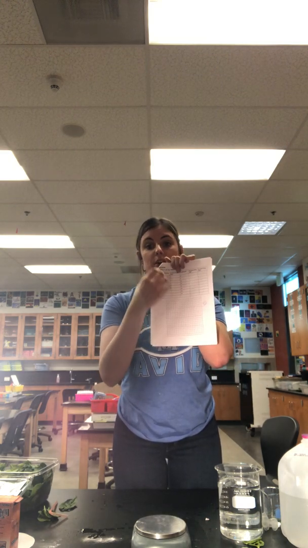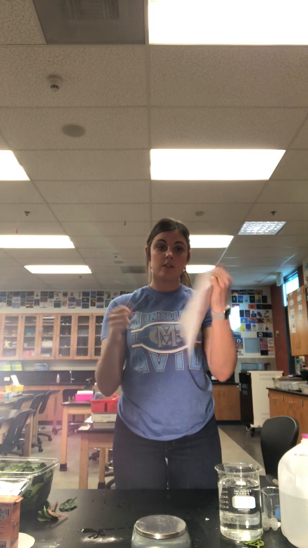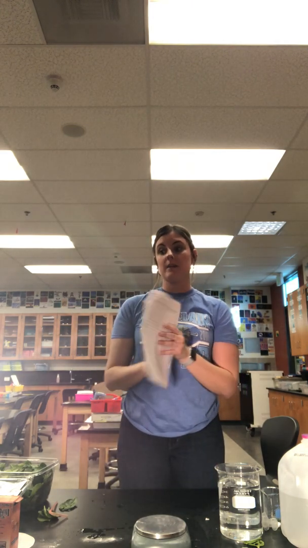So we have the light's horrible, sorry. We have a table where they're going to input their data, and then they're going to go back to their tables and get their partner's data from the opposite experiment. In this case, I would be going to get my partner's data for the light experiment. And I'm going to then graph the 2 lines on a graph paper to see the relationship between the 2.